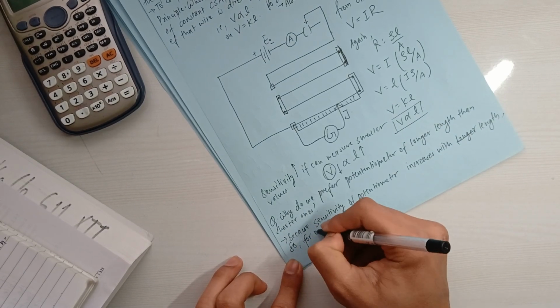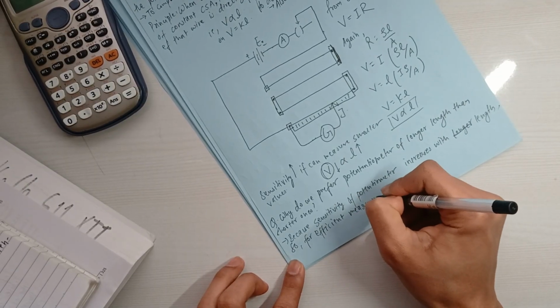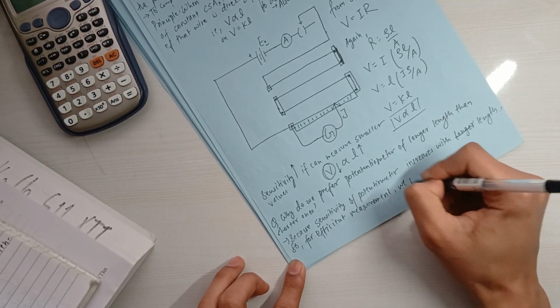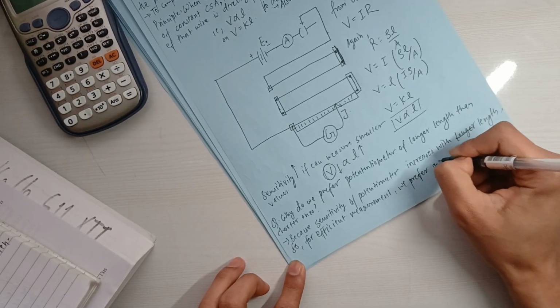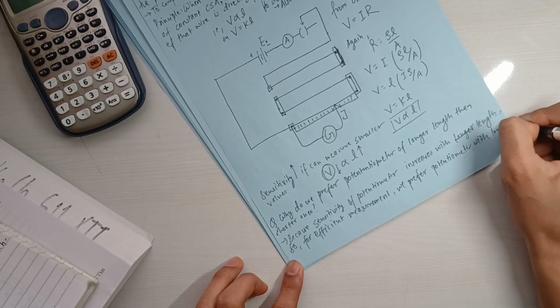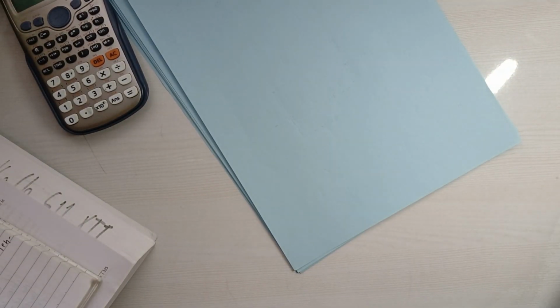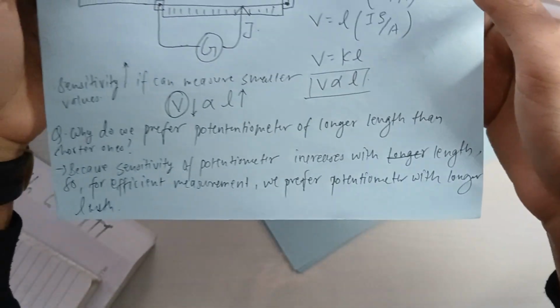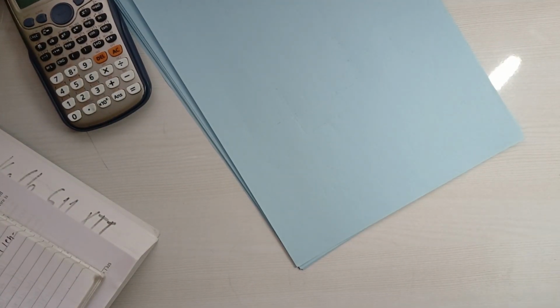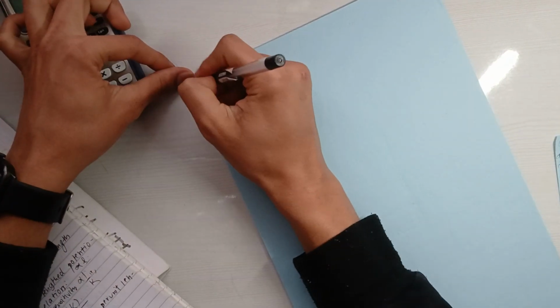So for efficient measurement, we prefer potentiometer with longer length. So that's how you can write it down, and that will end it. Or if you want to check, look at that once more. Hope that's enough. And now we're going to potential gradient of a potentiometer.